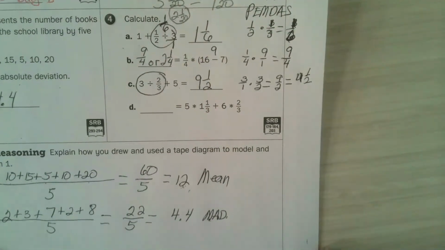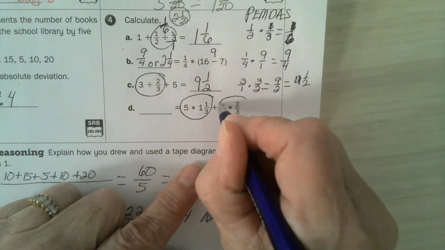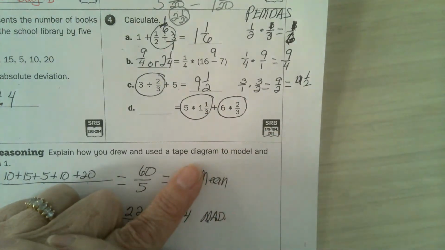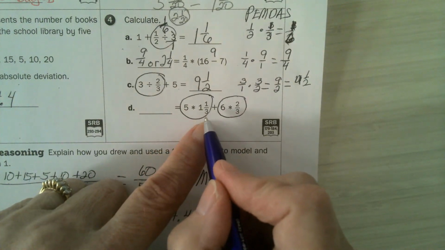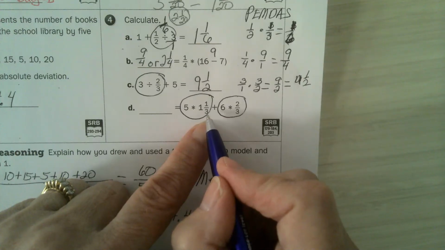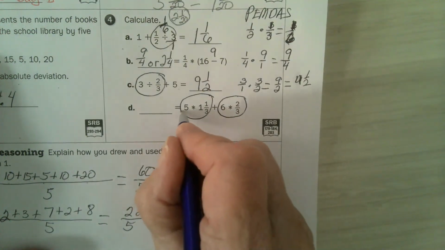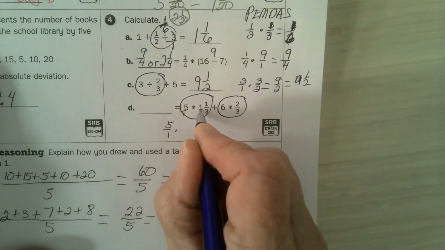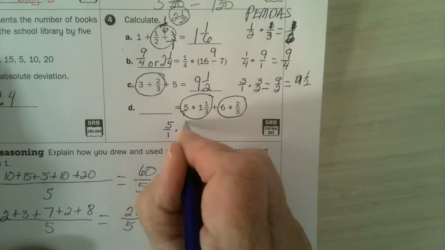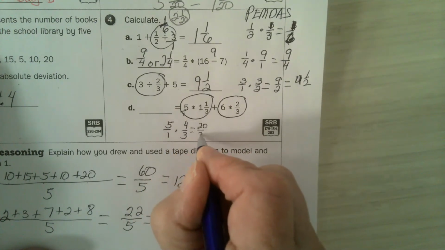Okay, in letter D, you're going to do this, you're going to do this, and then you add those answers. Now, kids, when you multiply times a mixed number, what do you have to do to the mixed number? Change it to an improper fraction. You multiply, add, and put it on top. So you're going to have 5 over 1 times 3 times 1 is 3 plus 1 is 4, and you put it on top of the 3. That gives you 20/3.